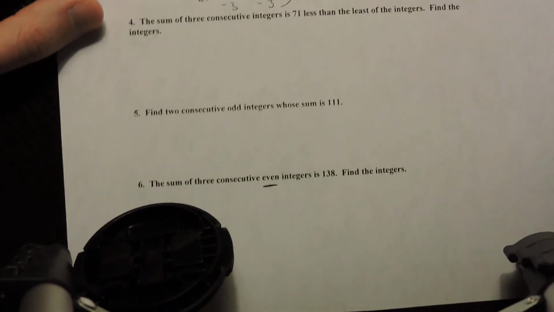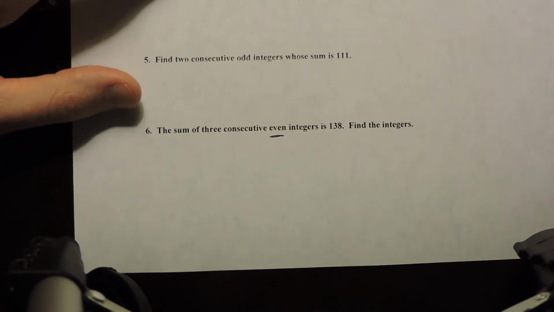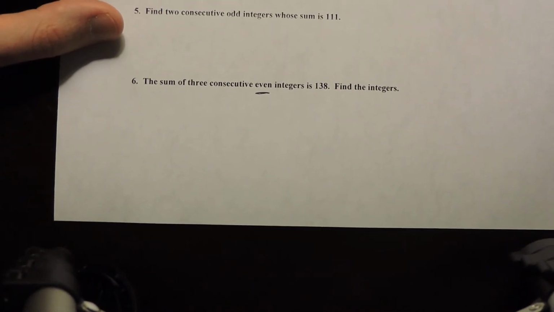So, lastly, I'm going to skip down to number 6 here, all right? Because we're going to do a little different rule than what we did on the last problem, okay?